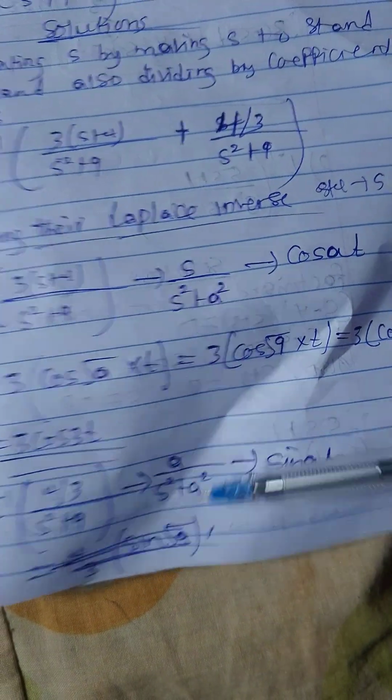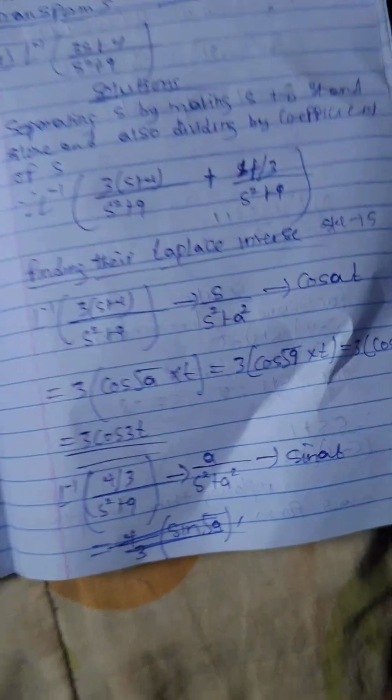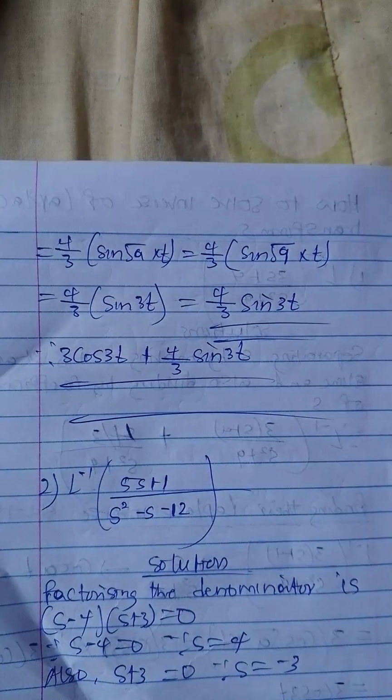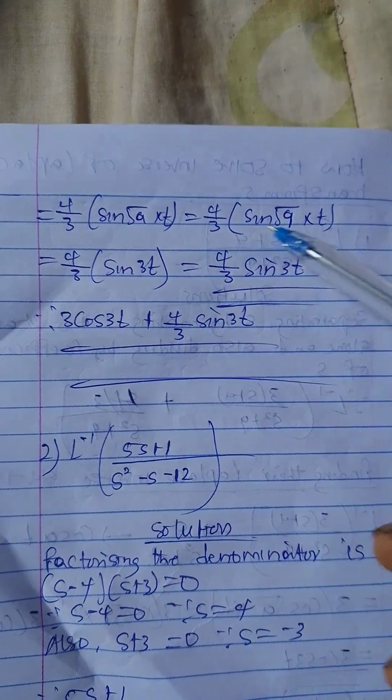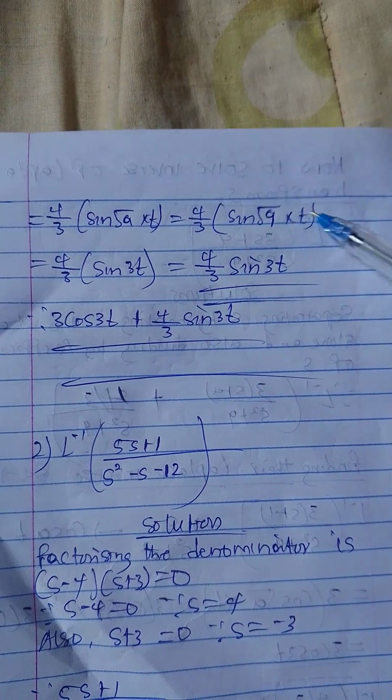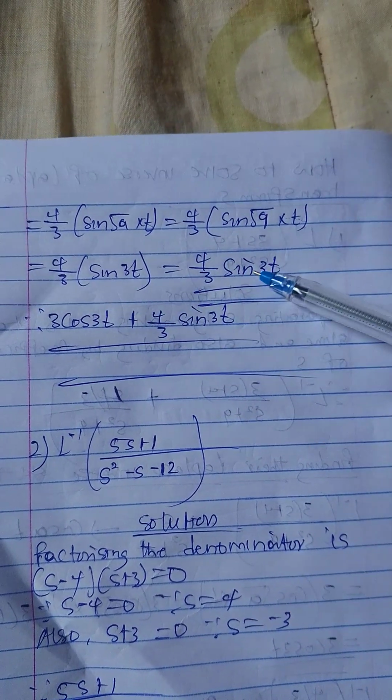Remember that a is 9, so I have to find the square root of 9. So therefore this becomes the square root of 9 times t, which is equal to 4 over 3 sine of the square root of 9, which is 3, times t, which is equal to 4 over 3 sine 3t. This is your answer.